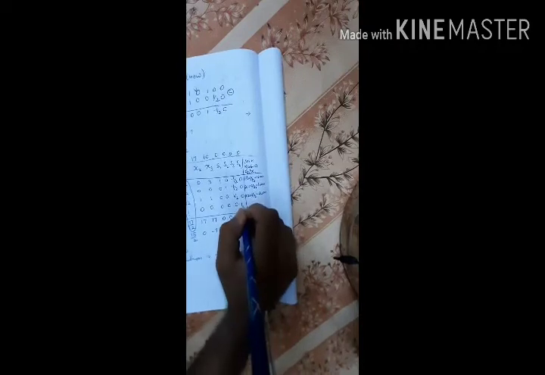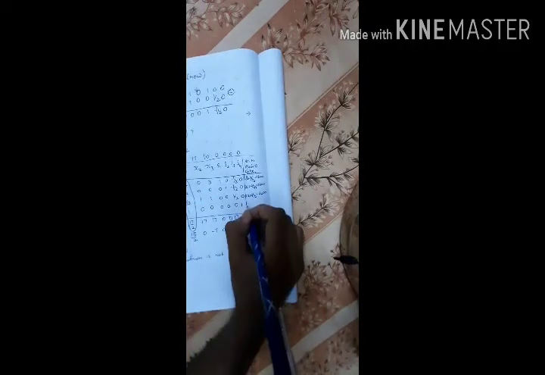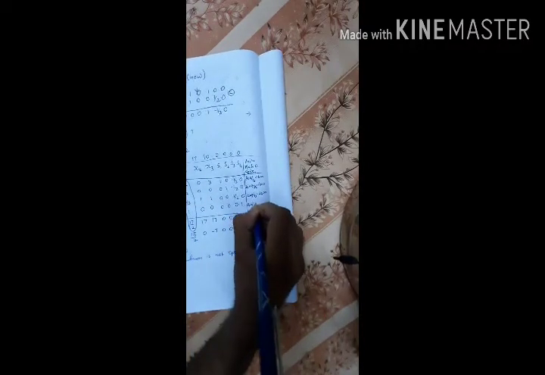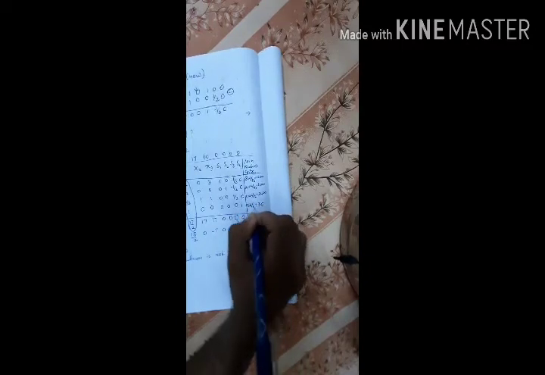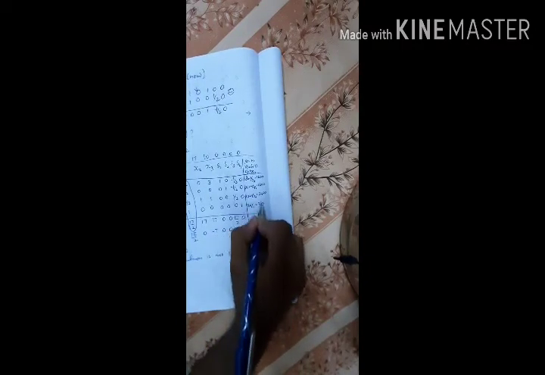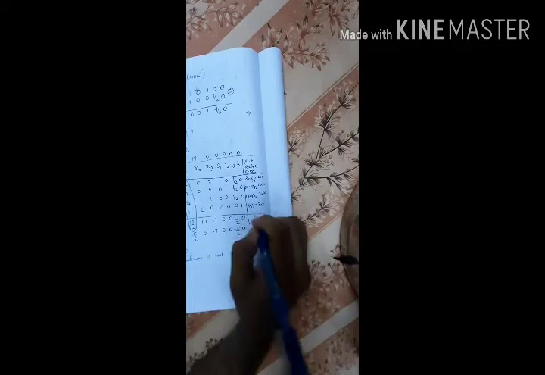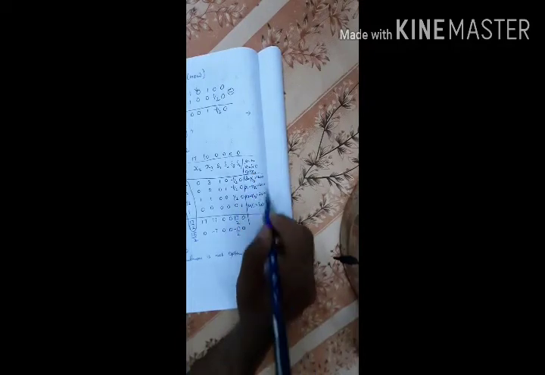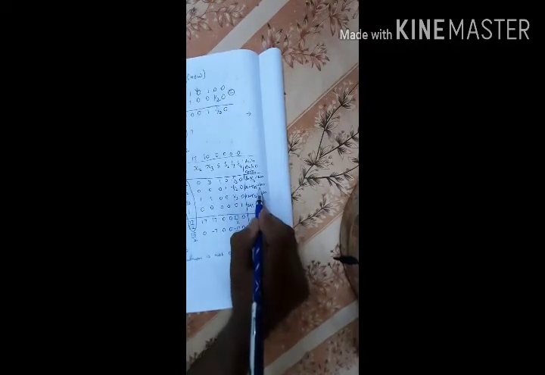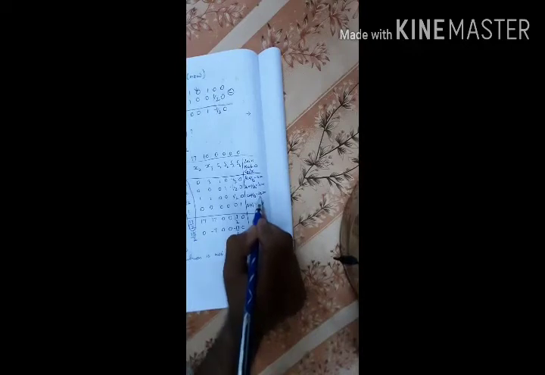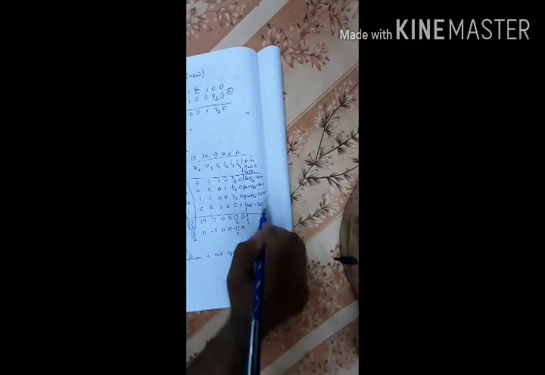Okay. Next is 30 divided by 1, which is equal to 30. So here 30 is the minimum in the minimum ratio. This is 1600, this is 1600, this is 2400, and this is 30. So which is the minimum value? 30 is the minimum value.